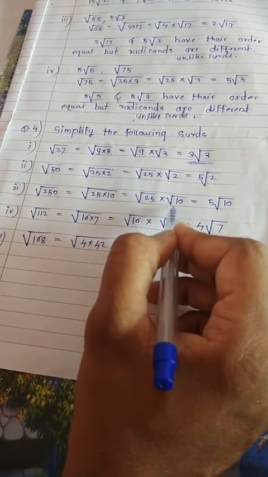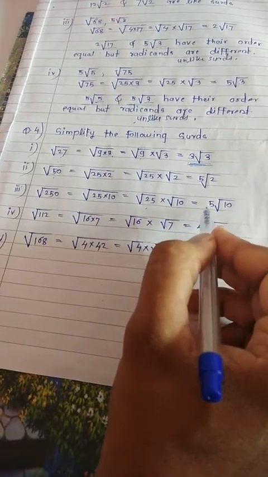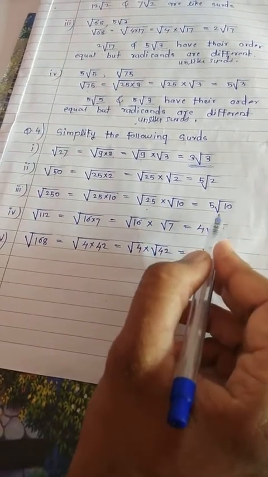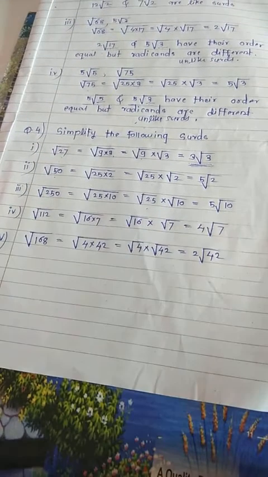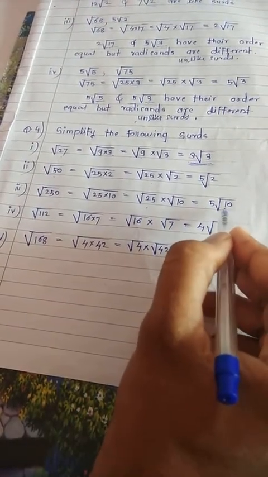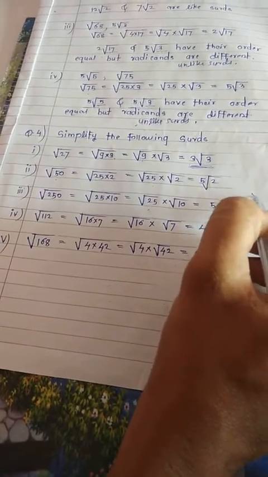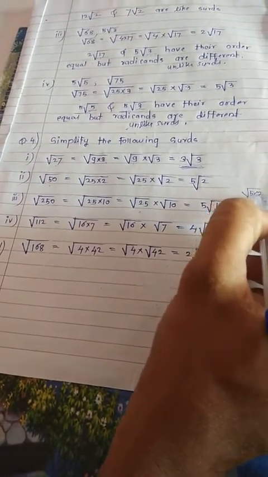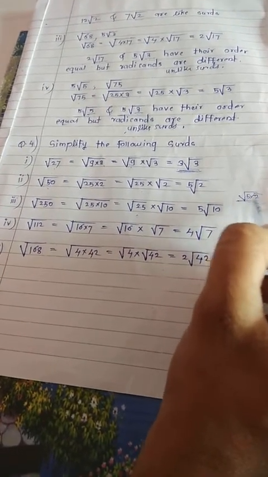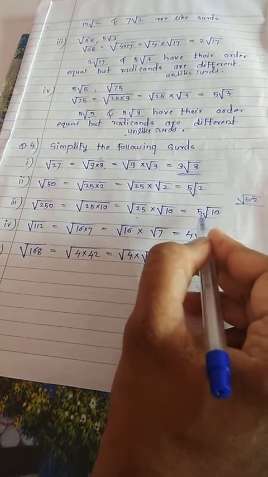Here, students, the square root of 25 is a perfect square, 5, into root of 10. Okay. Can we simplify root 10? 5 into 2, there is no perfect square like that. So the last answer is only the 10. Okay. So we write 5 into root 10.